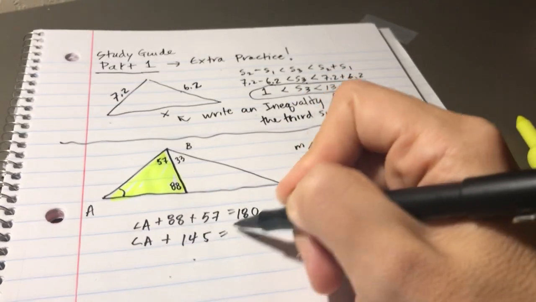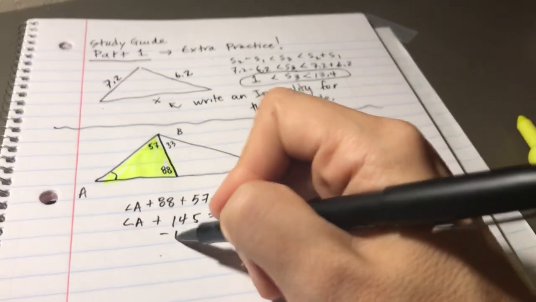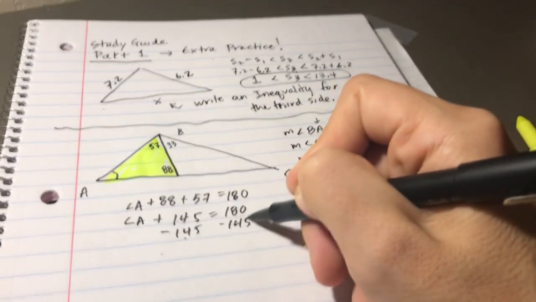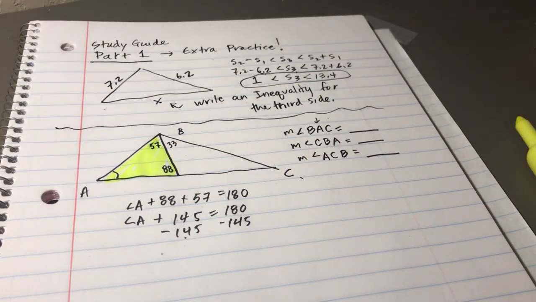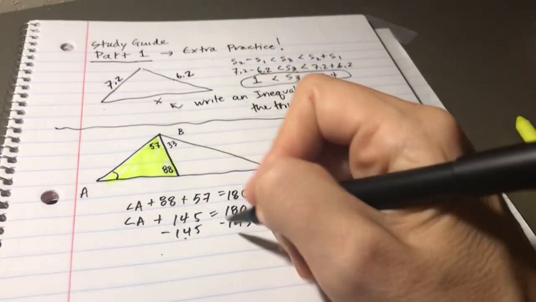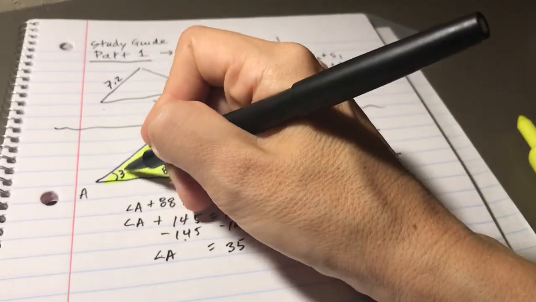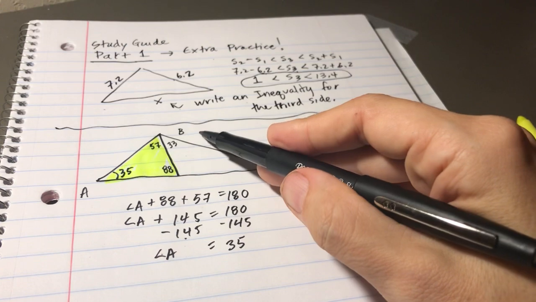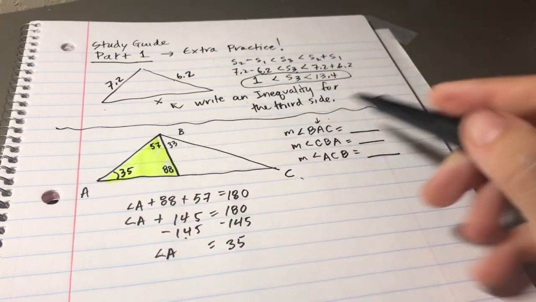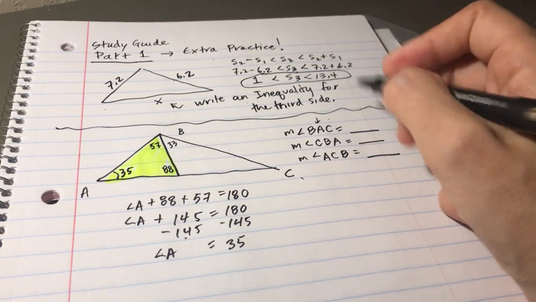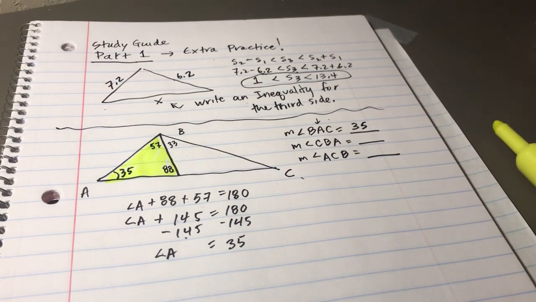So I combine like terms. And I get angle A is 35. Okay, so I solved one mystery, BAC or CBA, or where I see A in the middle. That's going to be 35.